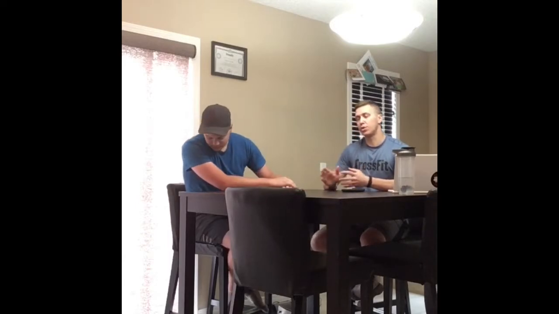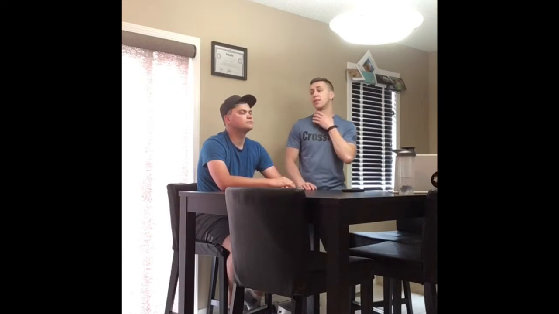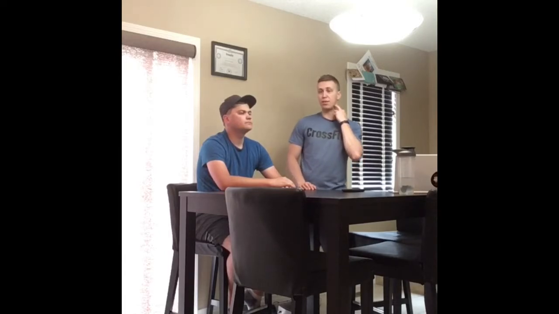Now, just to make sure that this was not done in error, I'm also going to palpate onto the carotid. Now, the carotid is located right next to the larynx and the sternocleidomastoid. The sternocleidomastoid is that muscle that when you tilt your neck, attaches the clavicle to the base of the skull.